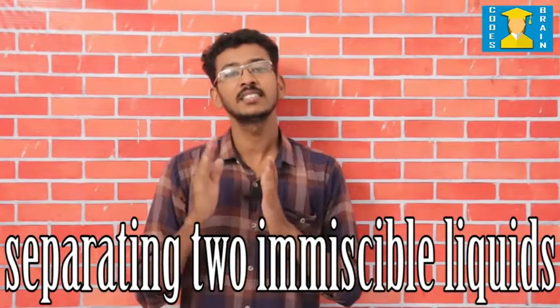Now, separating two immiscible liquids. Let us see some applications of this. First application, it can be used to separate a mixture of oil and water. Second application, in the extraction of iron from its ore, the lighter slag is removed from the top by this method to leave the molten iron at the bottom in the furnace.